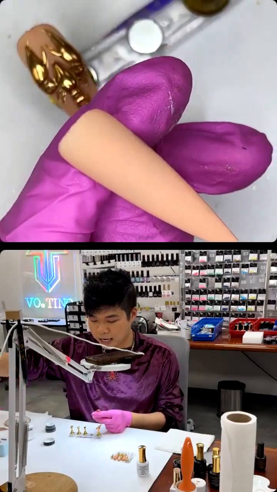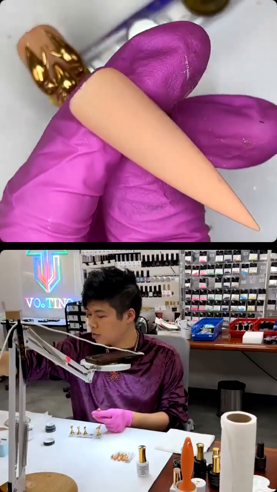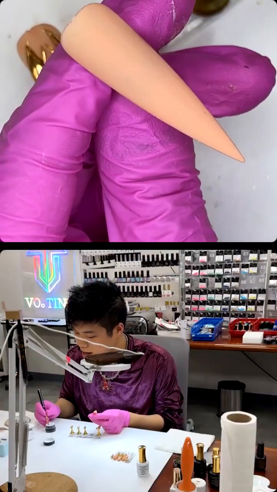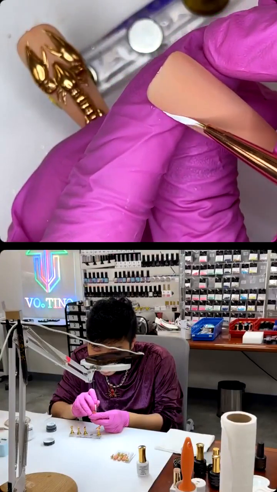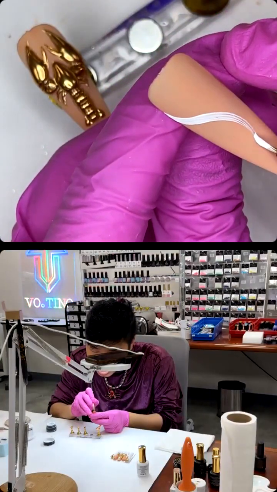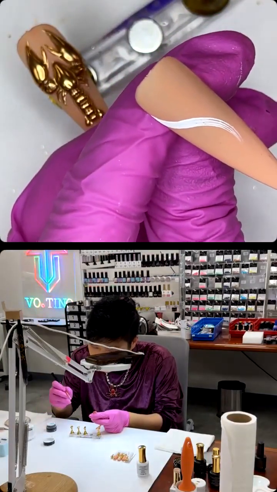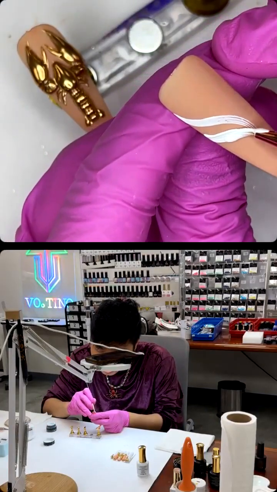What happened is, well, let me show you. Let me take metal effect gel and draw a line. Let me screw one up for you. I'll show you the chroming process. So I draw a line right here. Okay, I'm gonna chrome this too.